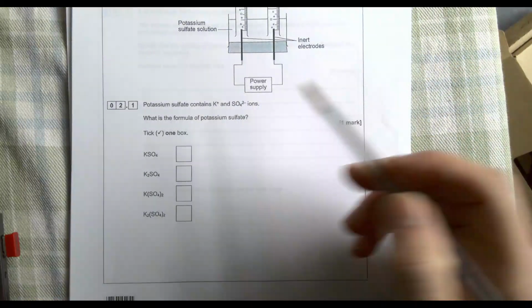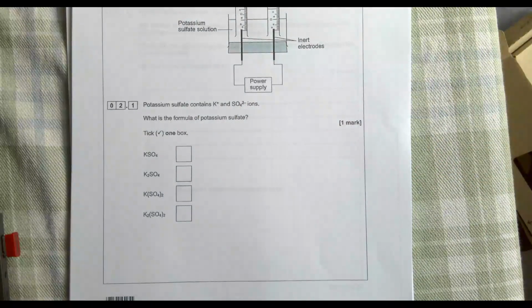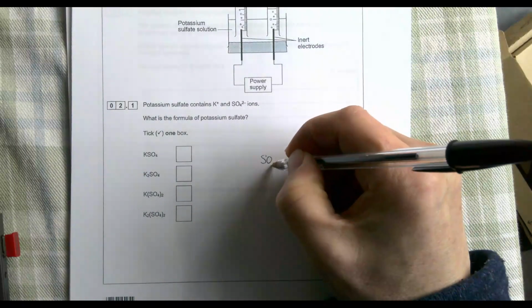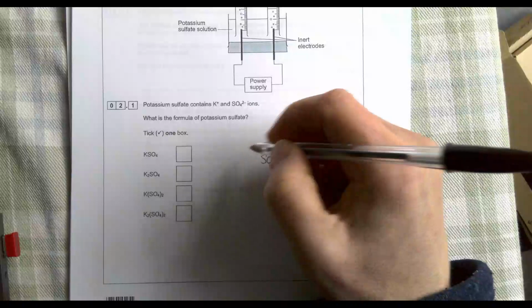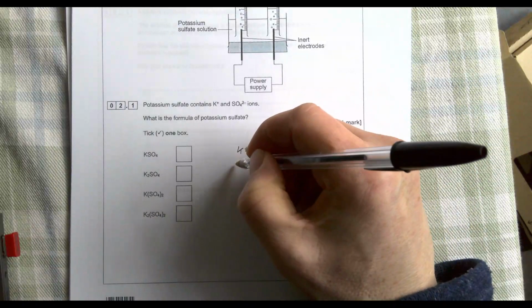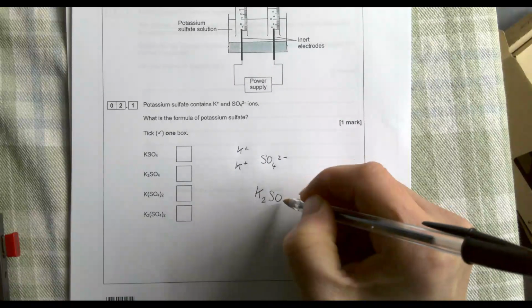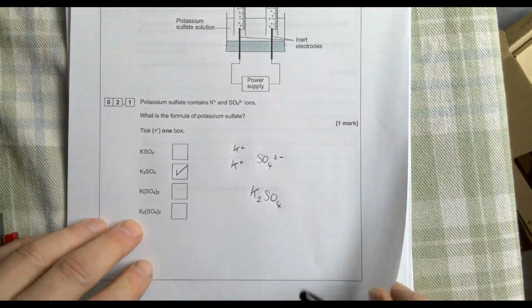So potassium sulfate contains K+ and SO4 2- ions, sulfate ions and potassium ions. You have to work out the formula. So ionic compounds always end up being zero charge. So we must have 2 potassium ions for every 1 sulfate ion. So it's K2SO4, 2 pluses and 1 2 minus. It's K2SO4 for your first answer there.